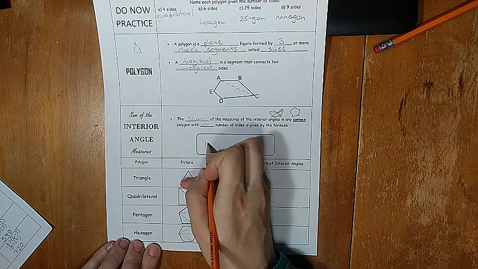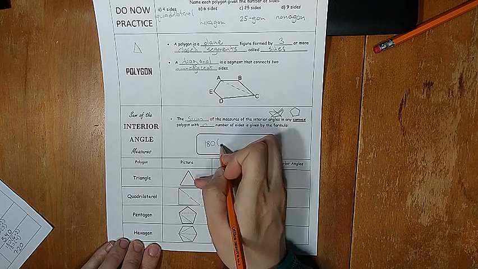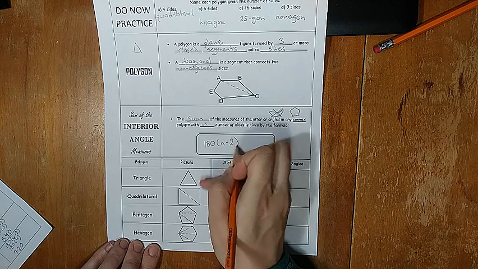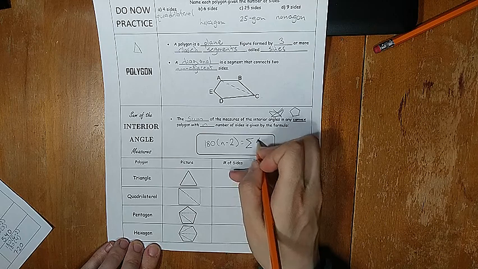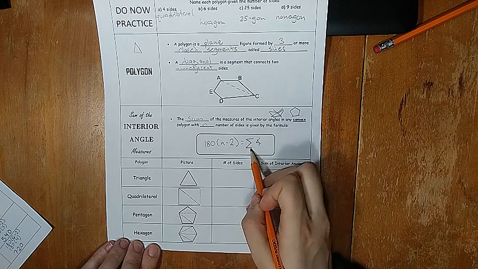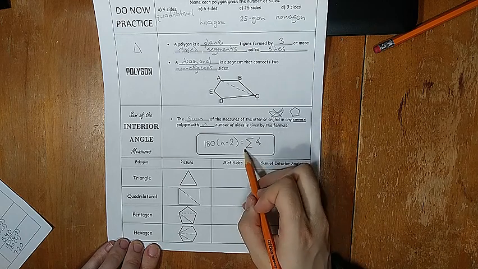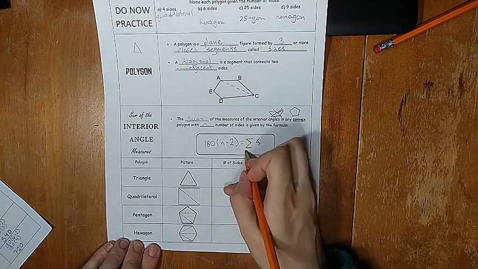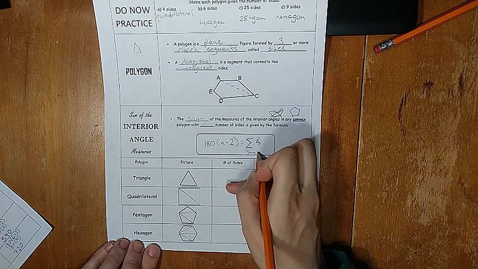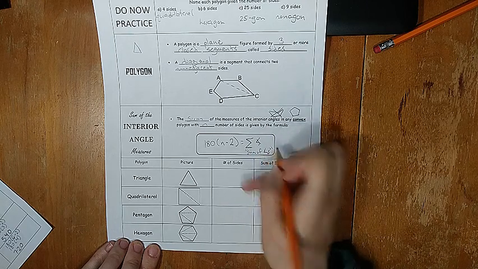So we have 180 times n minus 2. That is going to equal the sum of the angles. So this little weird looking E is called sigma. It's a Greek letter, sigma, and it stands for sum in math. So if it helps you to just write sum of angles instead, that's fine.